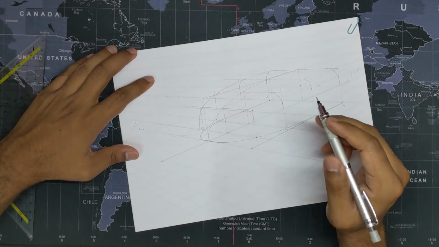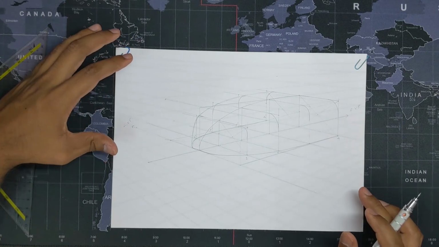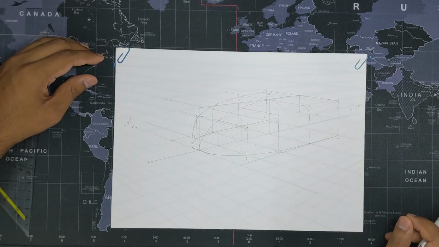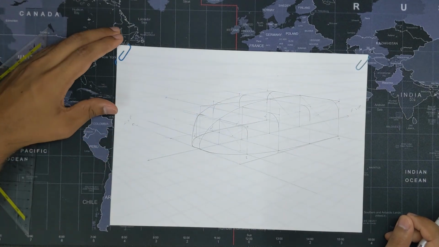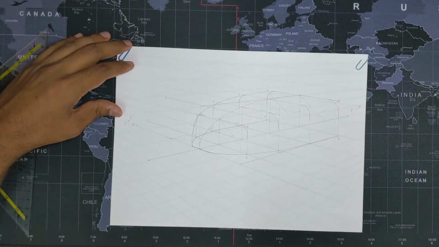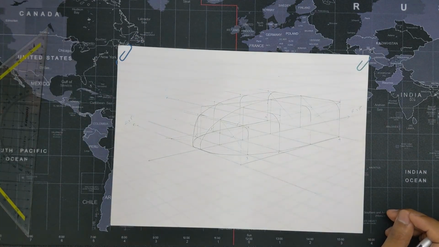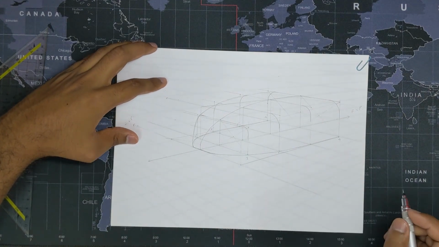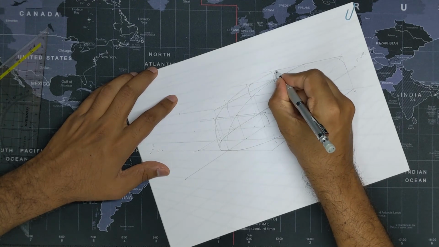Okay, so first make this curve as light as possible and then just have a look, because there might be some perspective errors, so your far curve might look a bit awkward. So just make sure everything looks nice and fine, and then just go ahead and darken it.